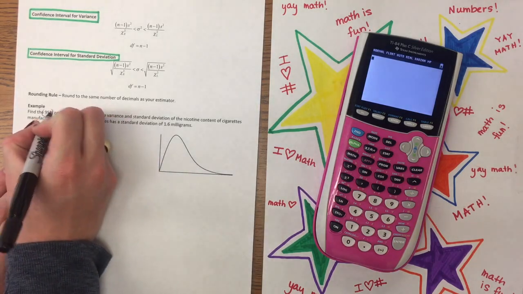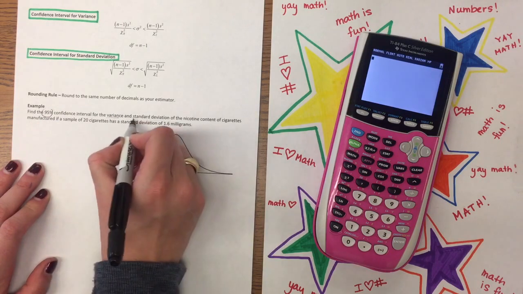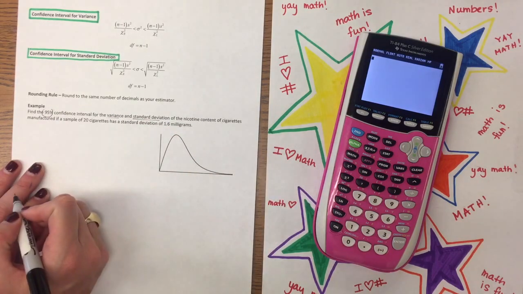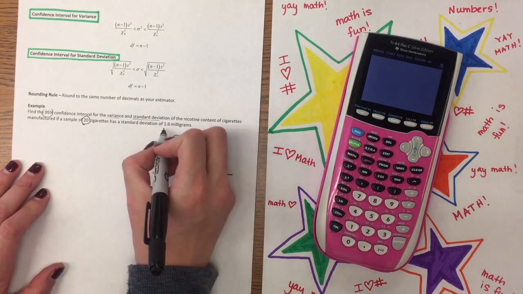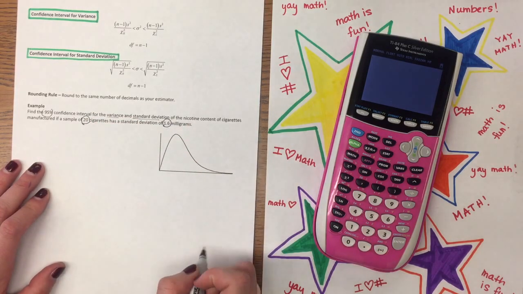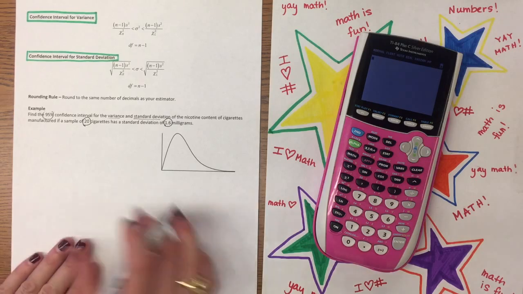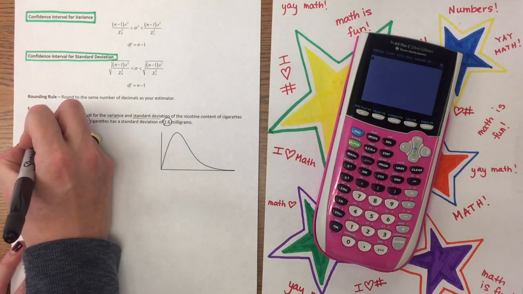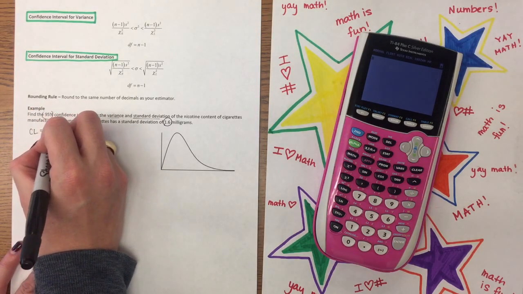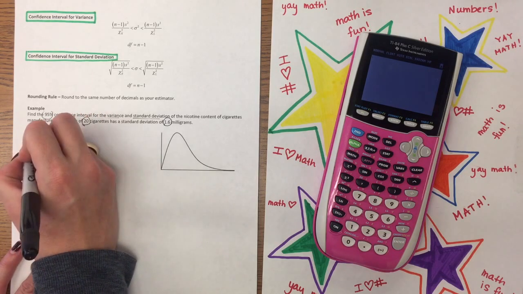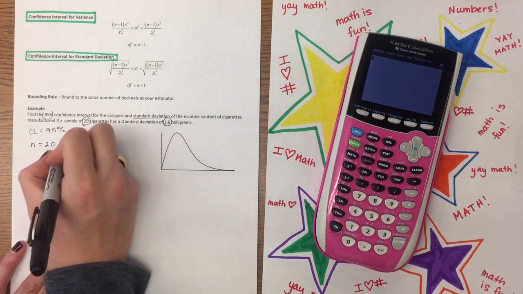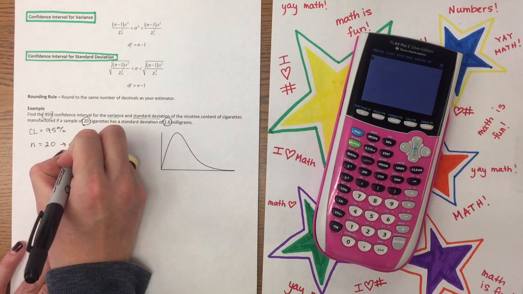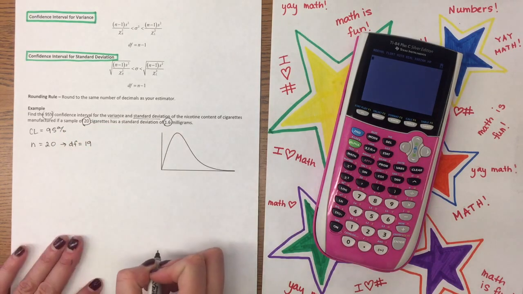So I want to find the 95% confidence interval for the variance and standard deviation of the nicotine content of cigarettes manufactured if 20 cigarettes has a standard deviation of 1.6 milligrams. So I'm going to start pulling information out. My confidence level here is 95%. I have a sample size of 20, so that means my degrees of freedom will be 19.